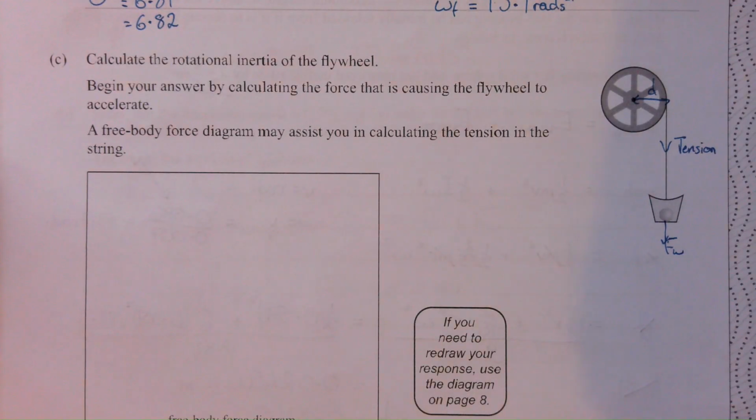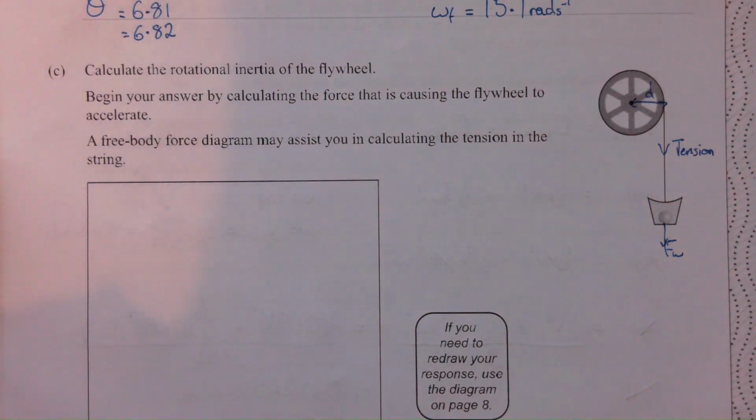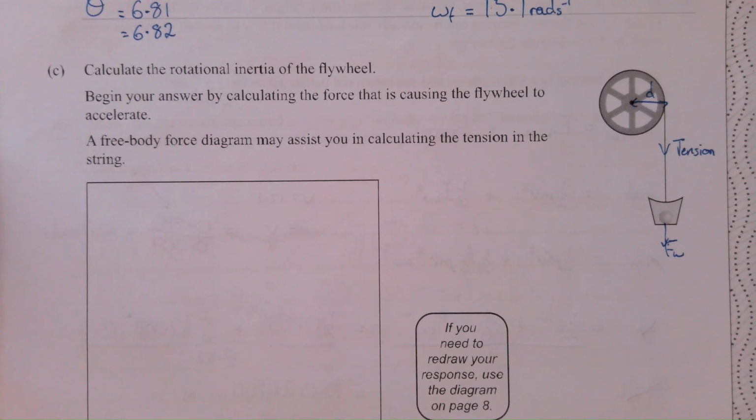Okay, now we're on to part C. We are told to calculate the rotational inertia of the flywheel. Begin your answer by calculating the force that is causing the flywheel to accelerate. A free body force diagram may assist you in calculating the tension in the string.